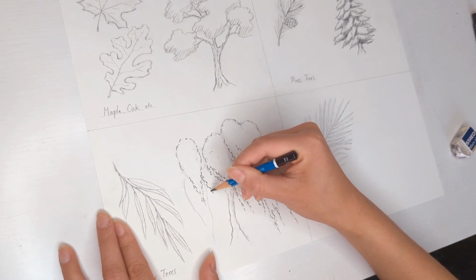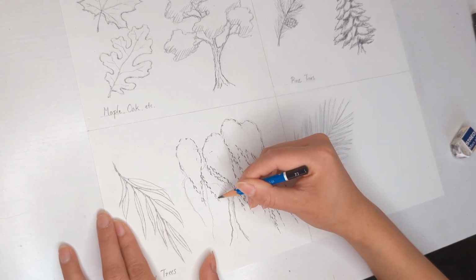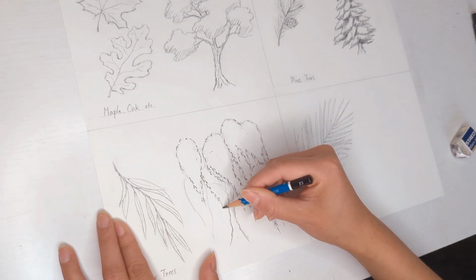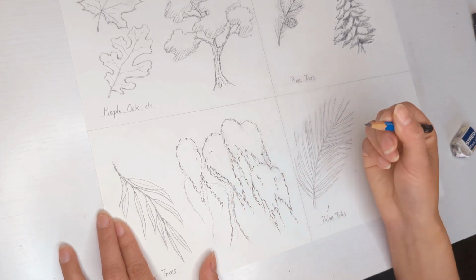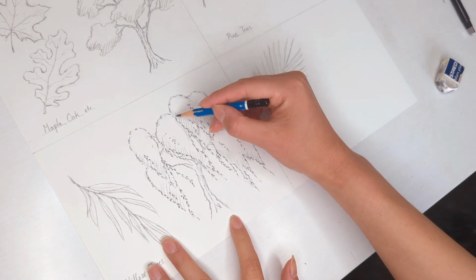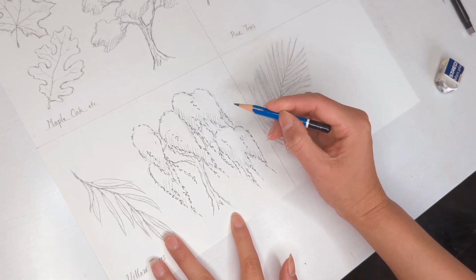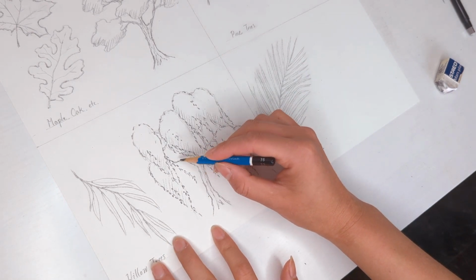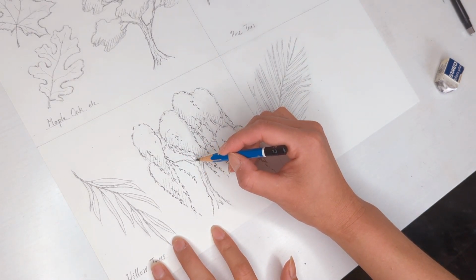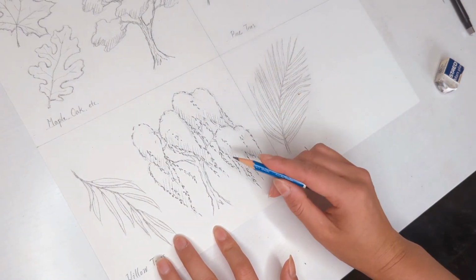That's great. In willow trees, it really adds a sense of movement to your piece. Once you're done with that, you can add in these shading lines if you like, and darken the branches we had drawn earlier. And then you're all done.